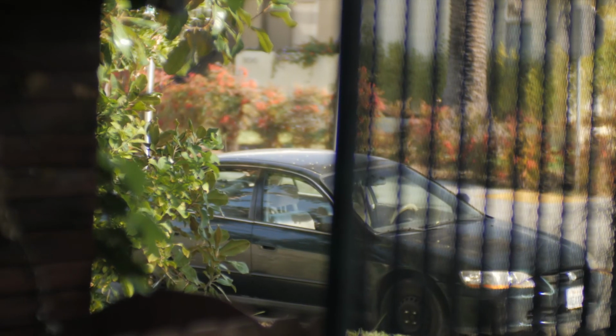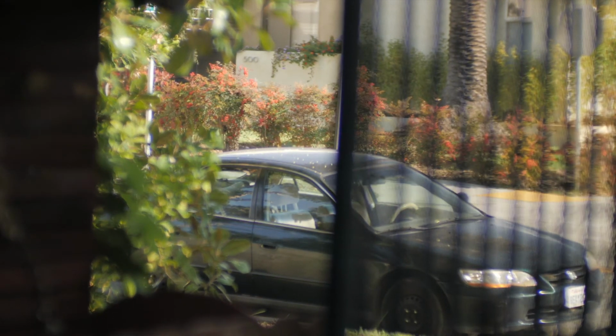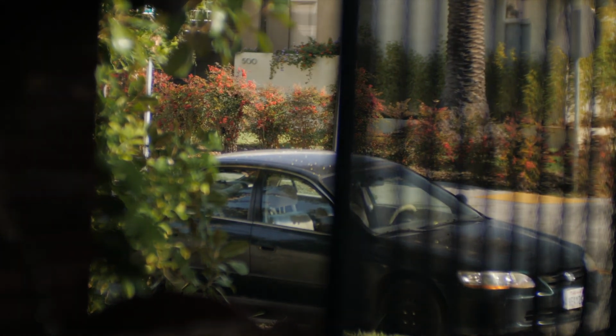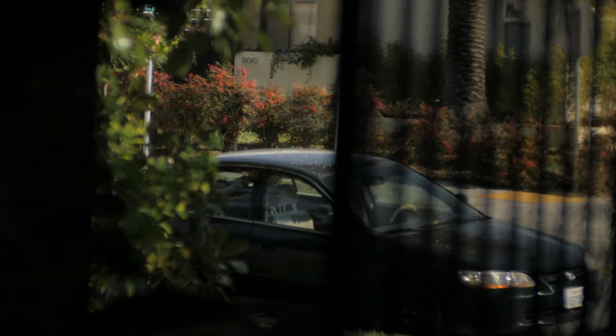Now this is a variable ND. Like I said, this is the K&F Concept, and we're just looking for weird color shifts and things of that nature. And I played around, ripping it wide open and then dropping it all the way down, and different exposure levels and things of that nature. And let's try to get to a spot where I can punch in on this bad boy.